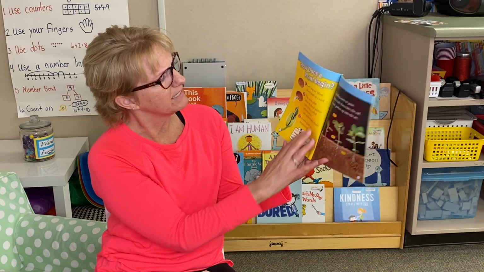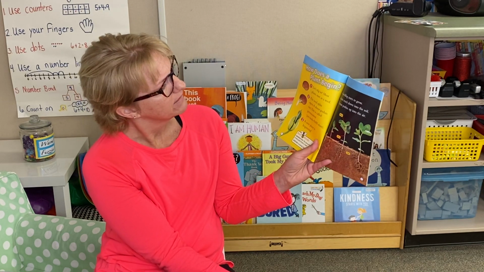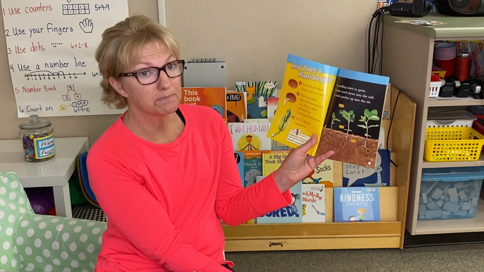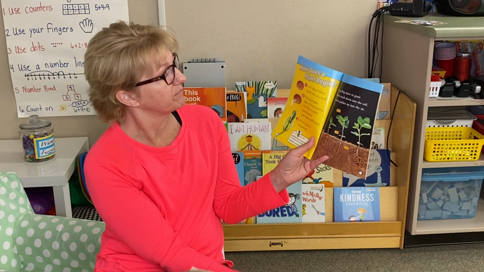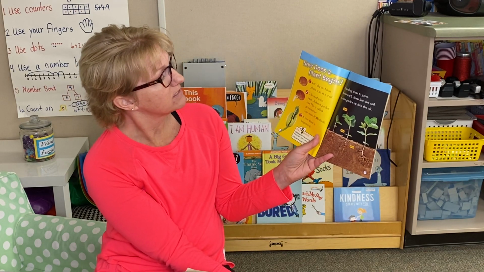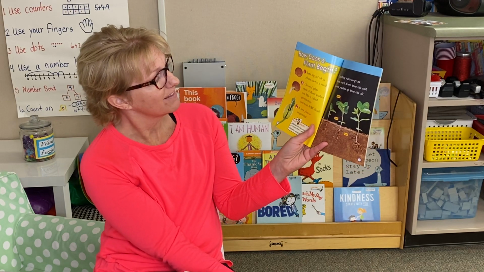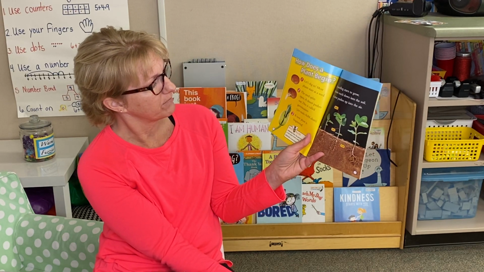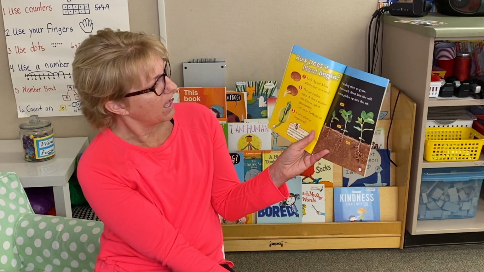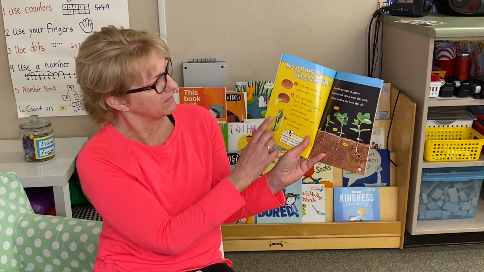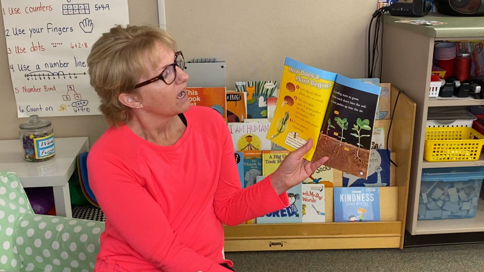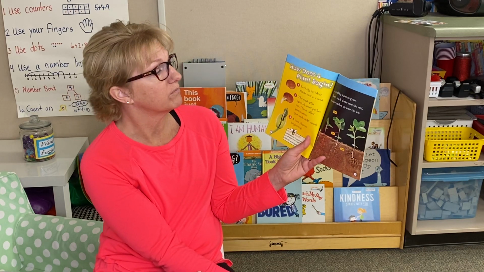How does a plant begin? 1, let's dig in. Most plants start as a seed. 2, the seed splits open, a shoot pushes out. This is called germination. Number 3, a new plant is beginning. A seedling starts to grow.